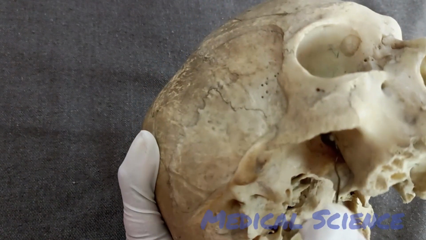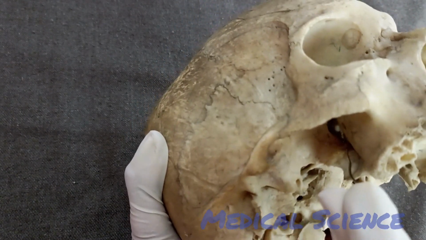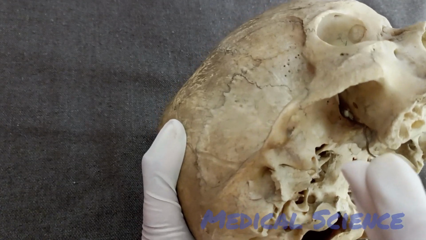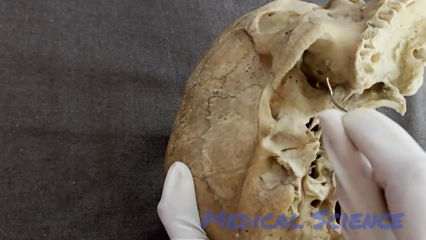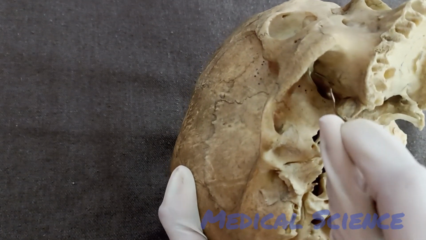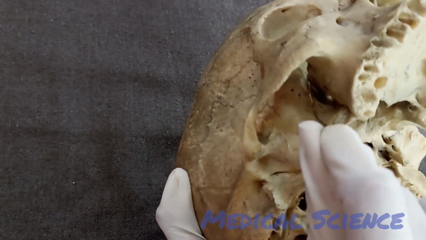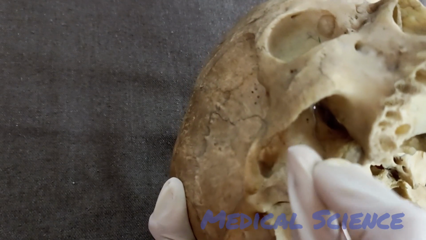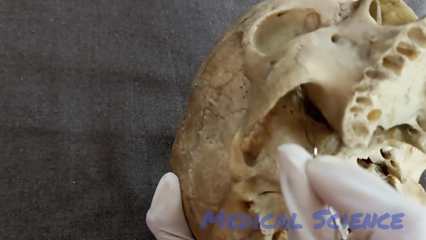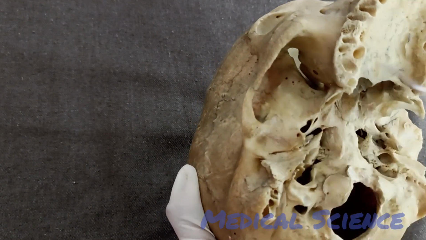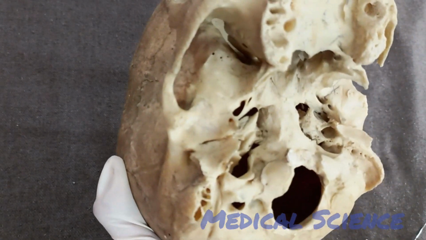Through the pterygomaxillary fissure it communicates with the pterygopalatine fossa, and through the gap between the sphenoid and the posterior surface of the maxilla it communicates with the orbital fossa through the infraorbital fissure. This is the fissure. So these are the communications.